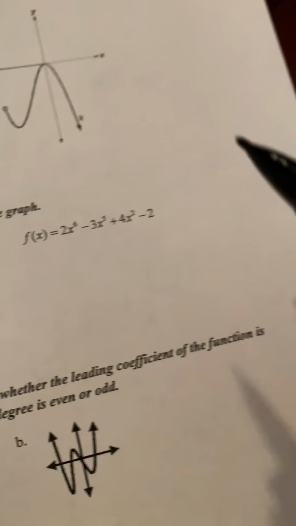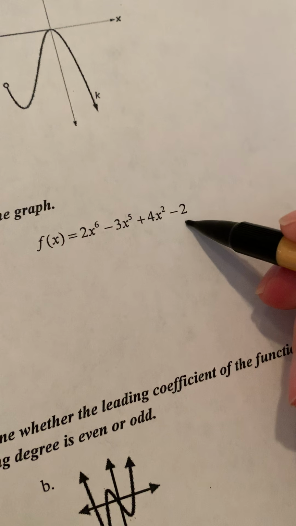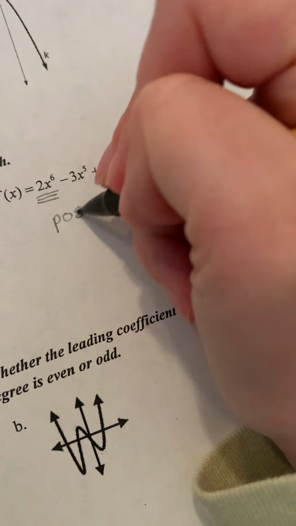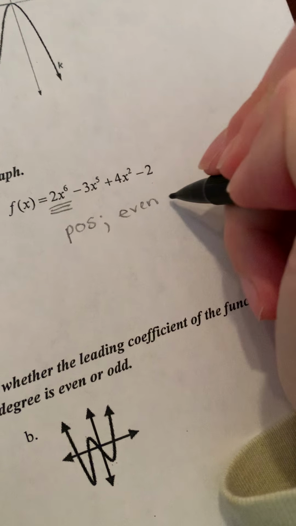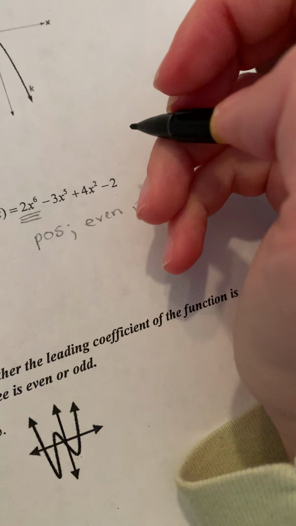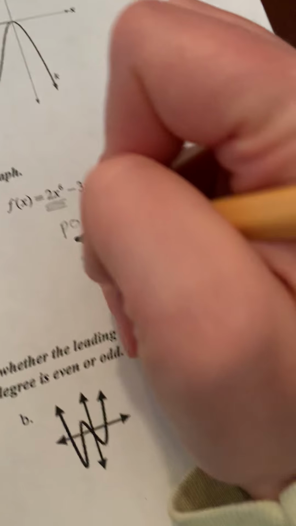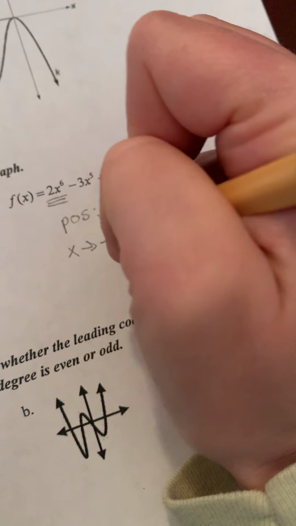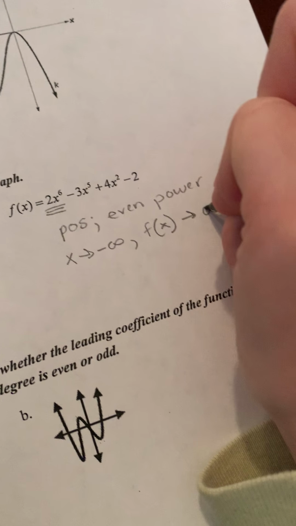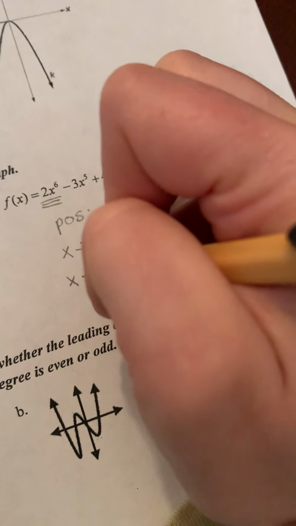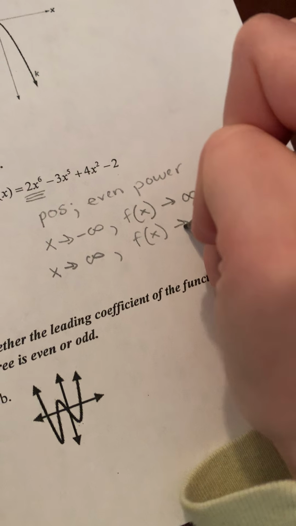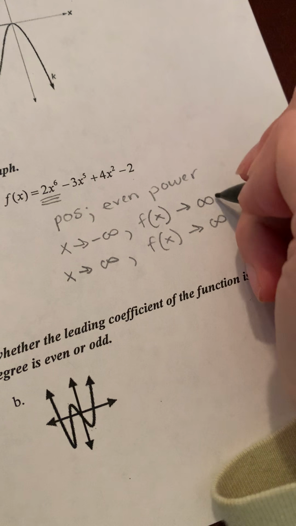How about this one? Are we in standard form? We are. So I look at the leading term. It is positive and even power. So what's that going to mean? That it'll be up, up. The end behavior will be up, up. So as x goes to negative infinity, our y value goes up to positive infinity. And as our x value goes to positive infinity, again, that behavior is up, up. So it also will go to positive infinity.